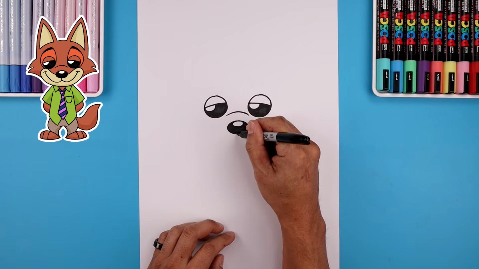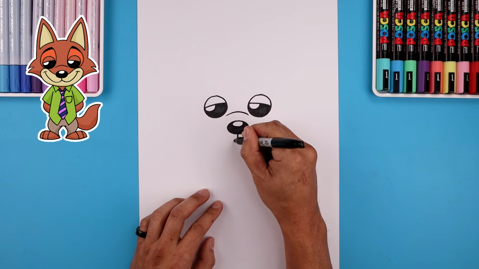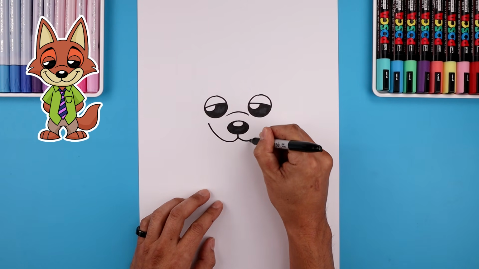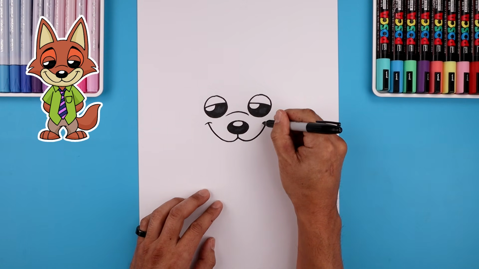Now let's go back to the bottom of the nose. Draw a straight line coming down. And we want to curl the mouth starting with the left side. Coming down, pull that up towards the eye, go back to the center, coming down and up towards the right, and we'll add a bracket on the ends.